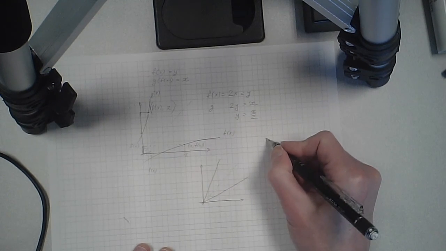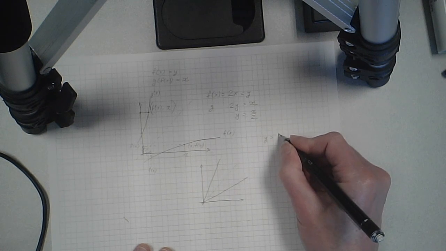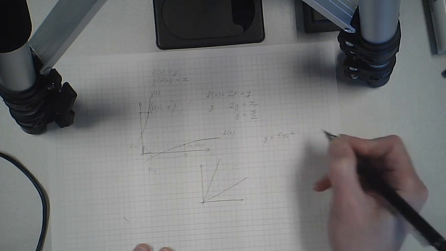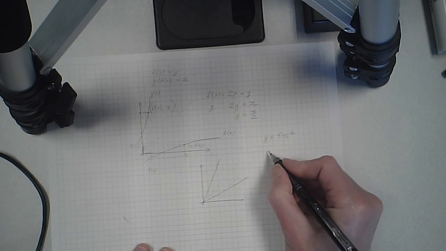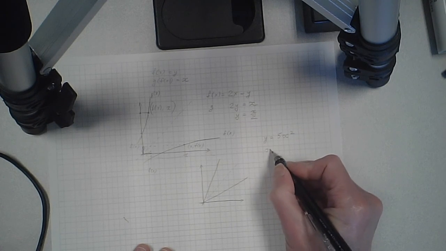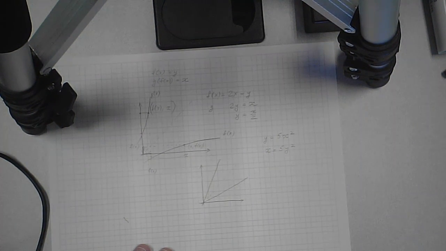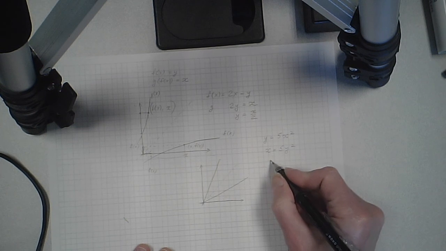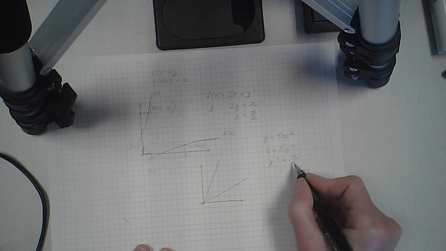I can take a very crazy function, for example, y equals, let me try something else first, 5x squared. I want an inverse function, so I swap y's and x's, so x equals 5y squared. What does it mean for y? So y squared equals x divided by 5.